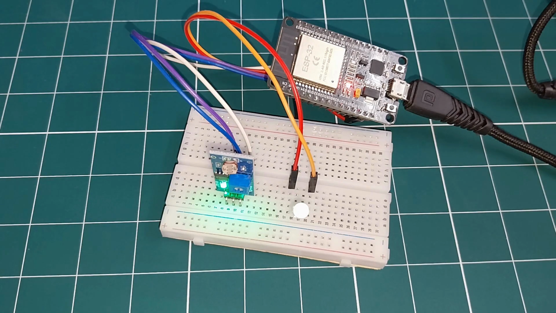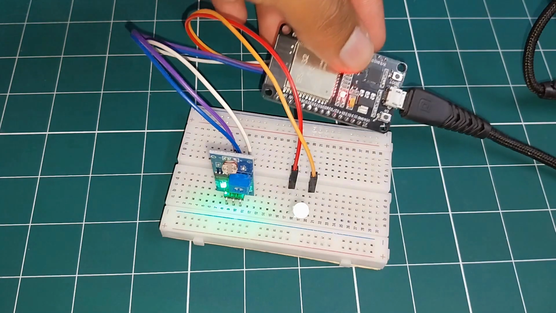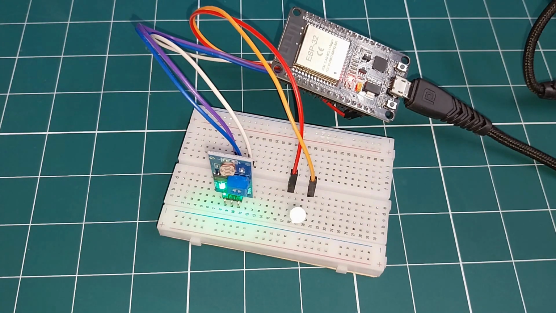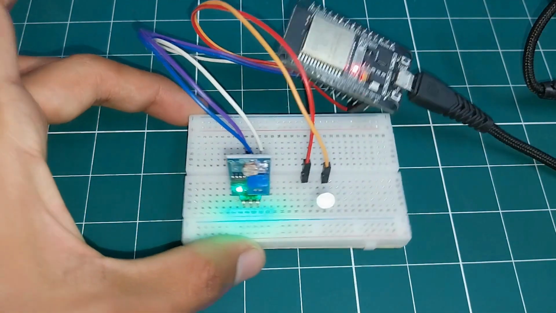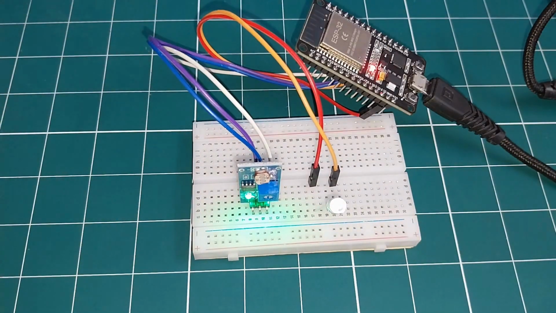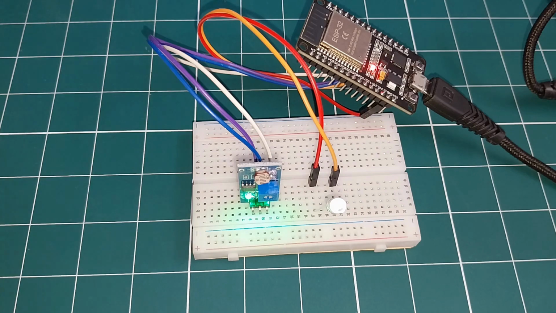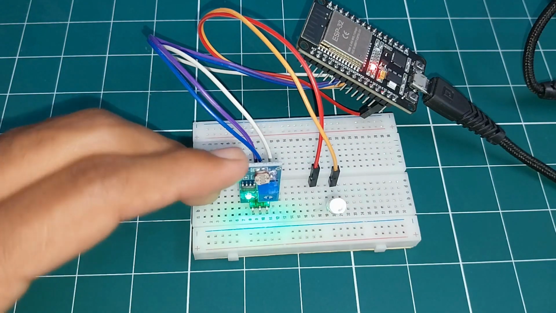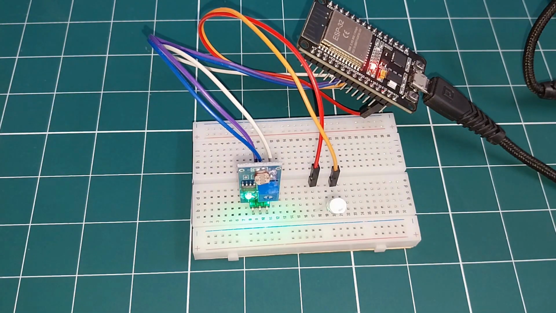Hey there. As we have done many cool projects using ESP32, now we are here with a smart torch system using the ESP32 dev module. Here I'm using an LDR sensor and a white LED as a torch.